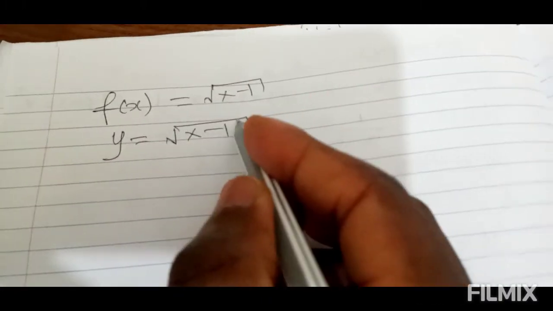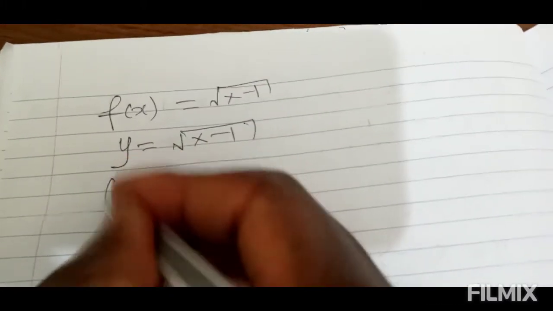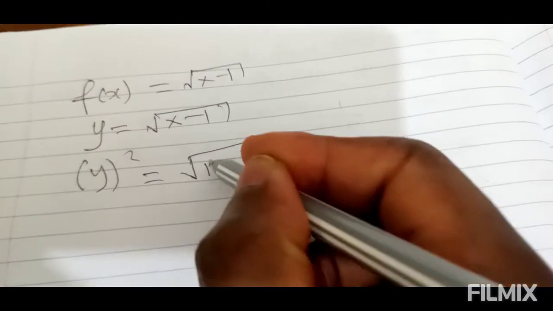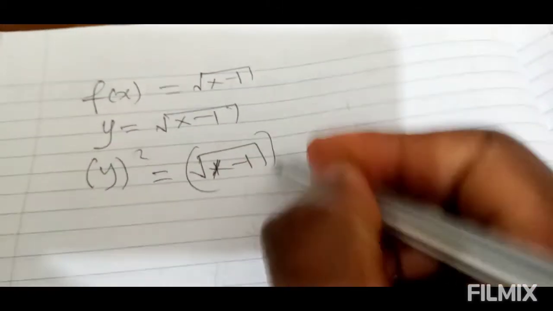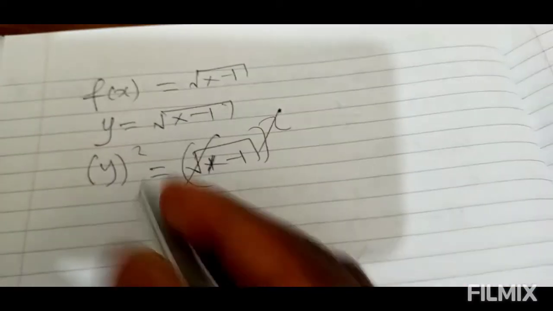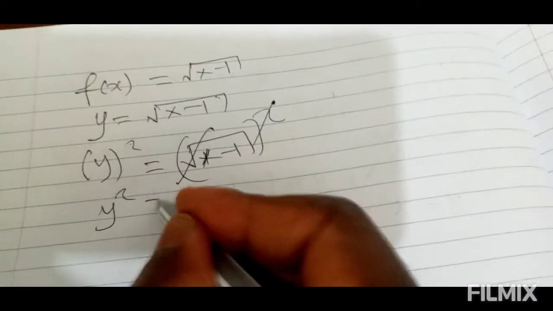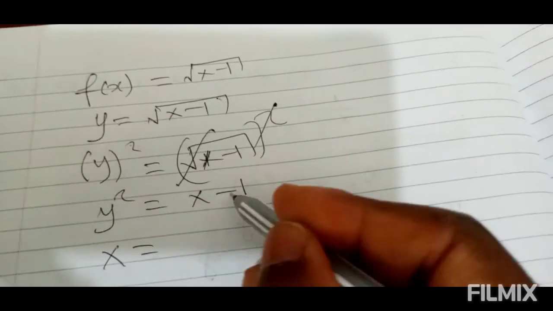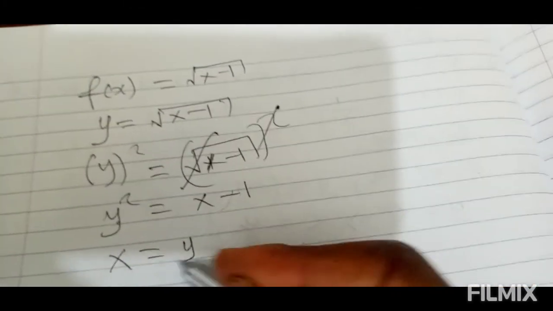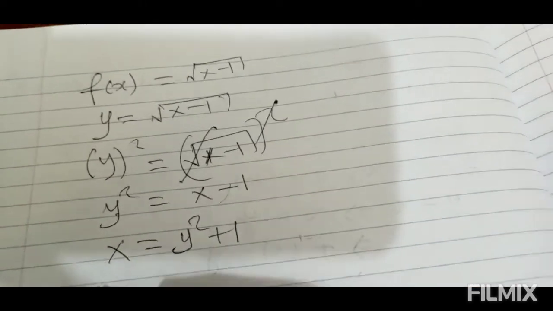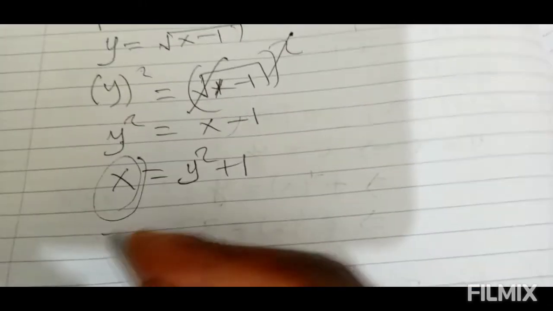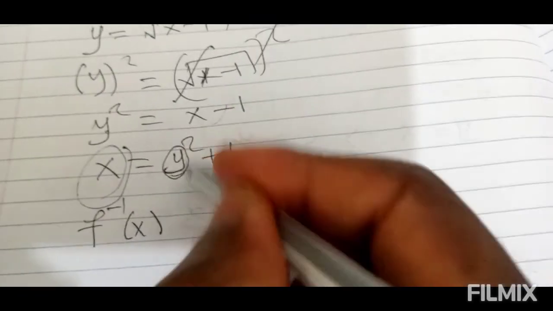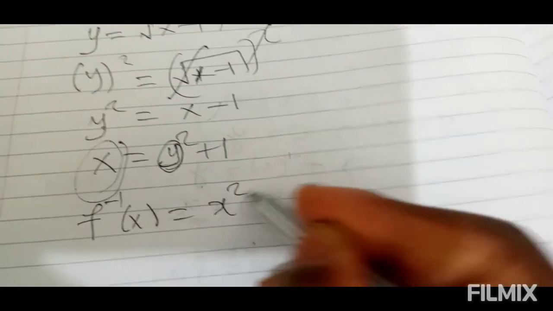So for you to make x the subject of the formula, you square both sides. This is x minus 1. You square, square goes. This one is y squared. Then x minus 1. So x is equal to, when 1 goes to this side, becomes positive, y squared plus 1. So now, in this place, you put f inverse of x. On y, you put x.